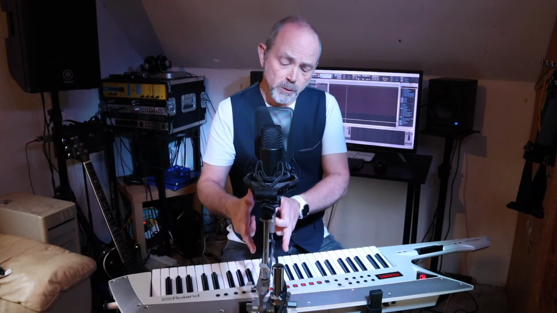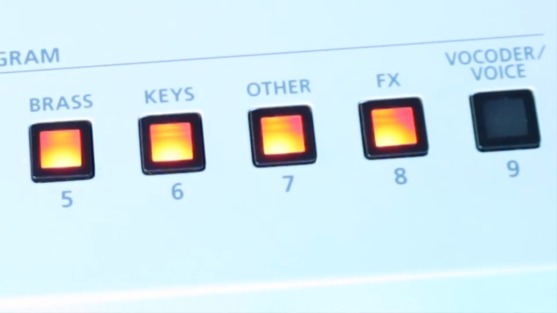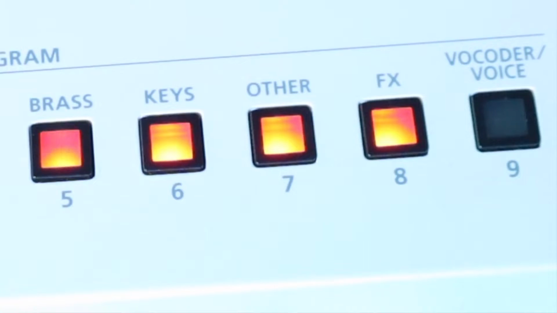Buttons 5 to 8 represent the same 4 parts or tones, and the reason I've only got 1 flashing is because only the first part or the first tone is active, so that's the only sound that's playing. The other 3 are not flashing because those sounds are not being used, so they're turned off.